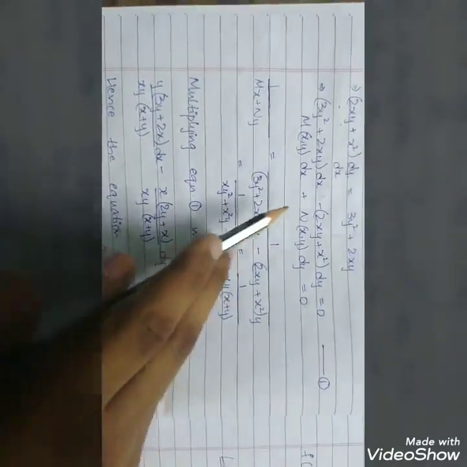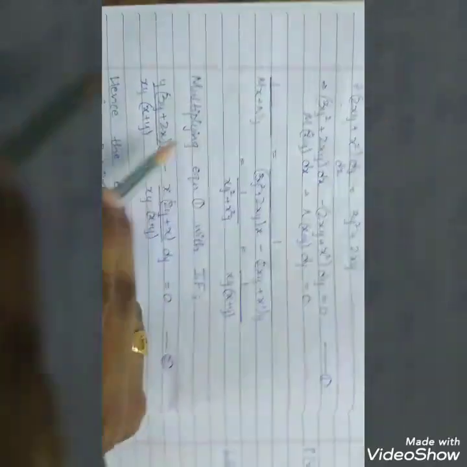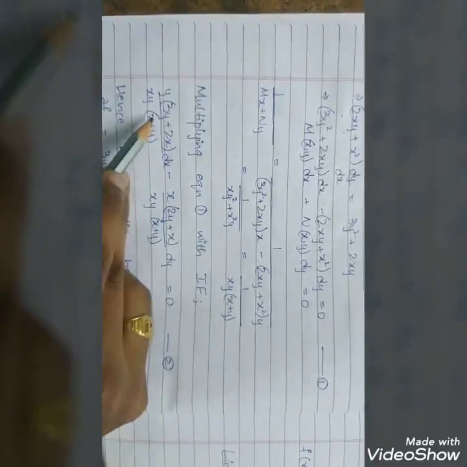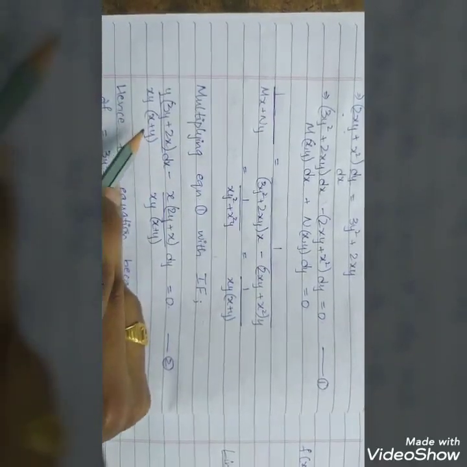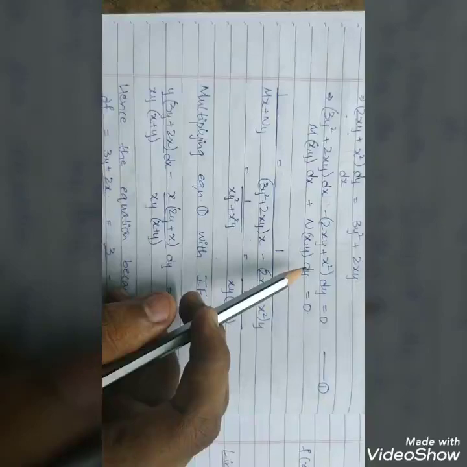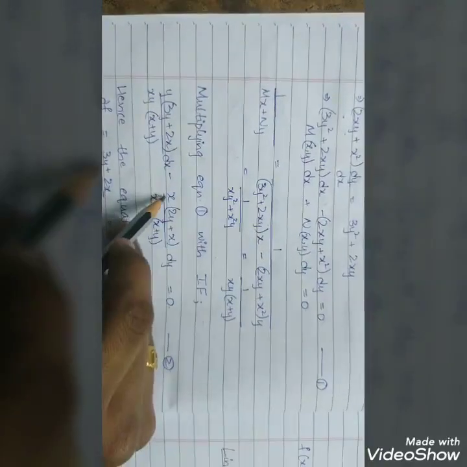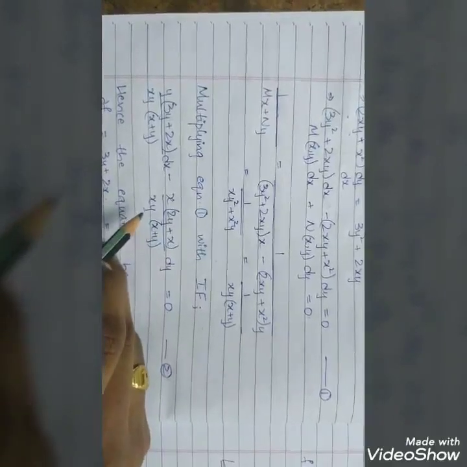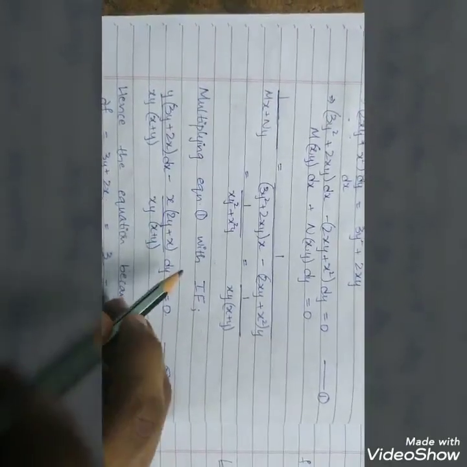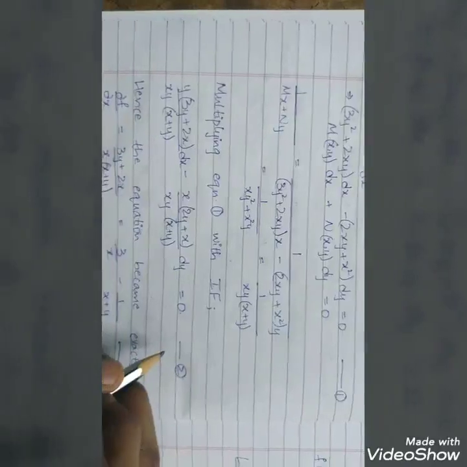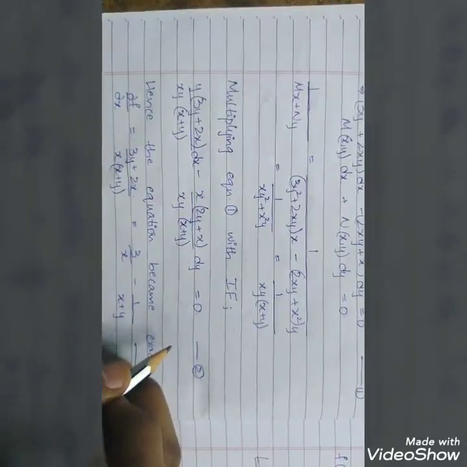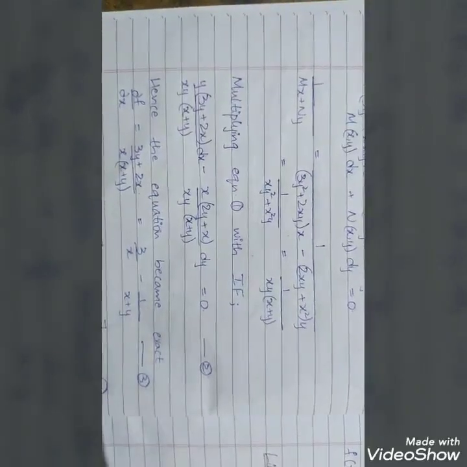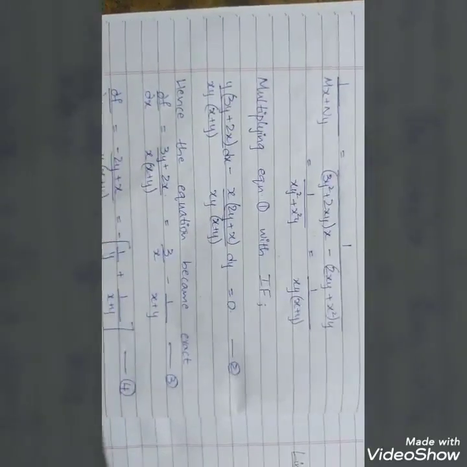Now multiplying equation 1 with the integrating factor, that's 1 by xy into x plus y. Here I have taken y common, so that becomes y into 3y plus 2x by xy into x plus y dx. In this N, I have taken x common, hence that becomes x into 2y plus x by xy into x plus y dy is equal to 0. Now let this be equation number 2. Hence the equation becomes exact, since we had multiplied it with the integrating factor.